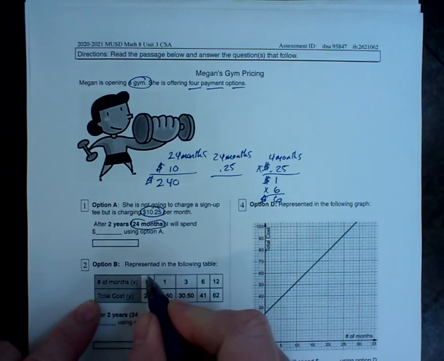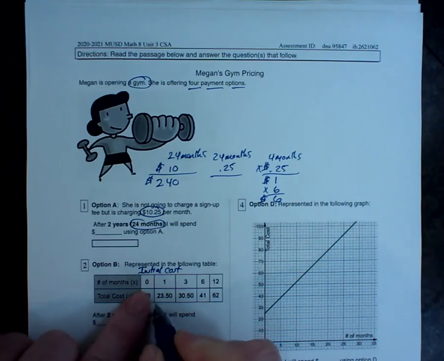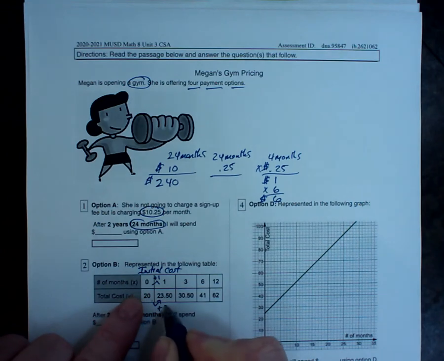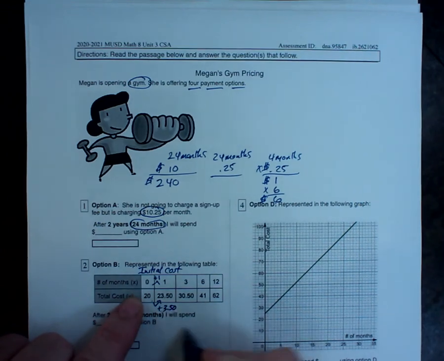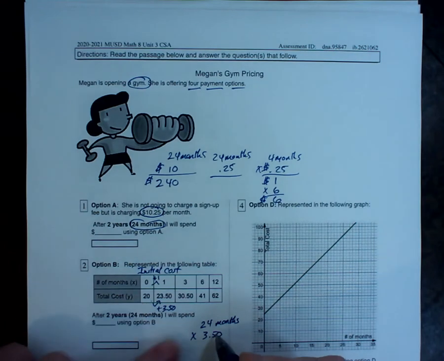Option B, represented in the following table. Here we have an initial cost, a deposit. So if we ignore that and we look at the rate, when it changes by +1, it changes by plus $3.50. So we need to do the 3.50 times 24 months. Well, wouldn't that be $7 in 2-month increments?